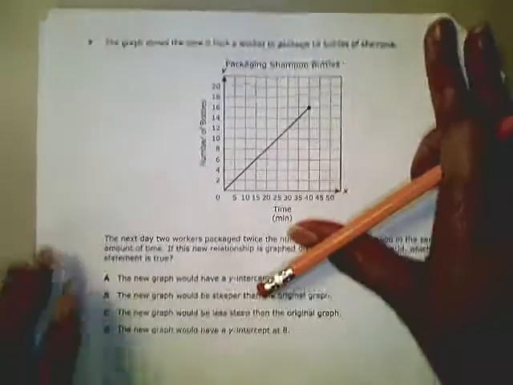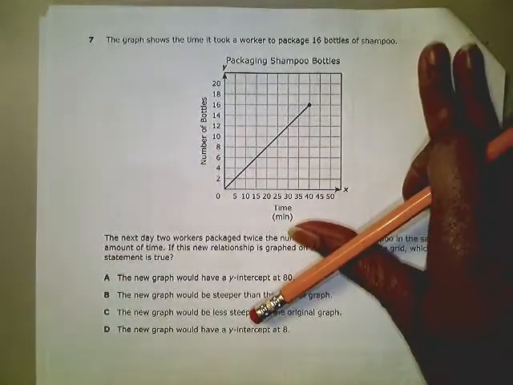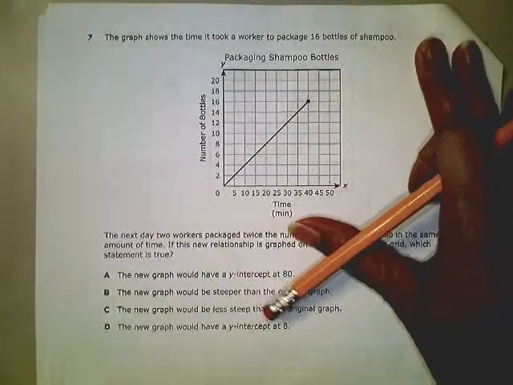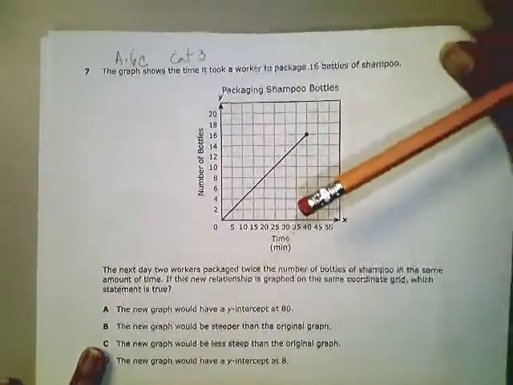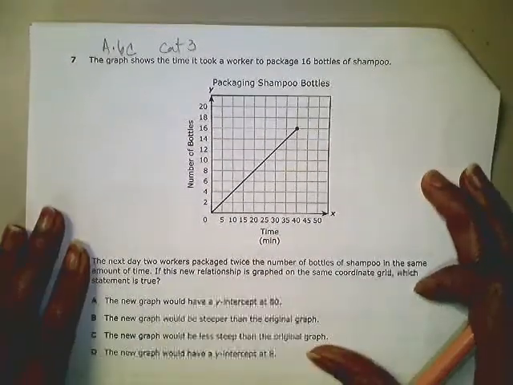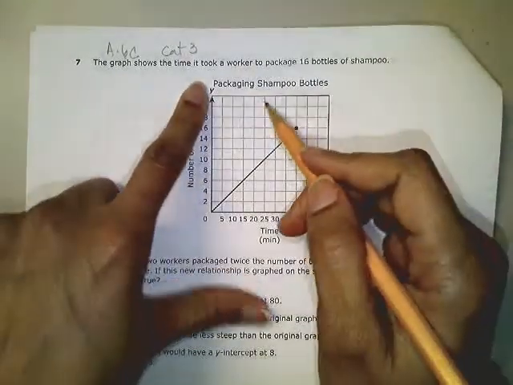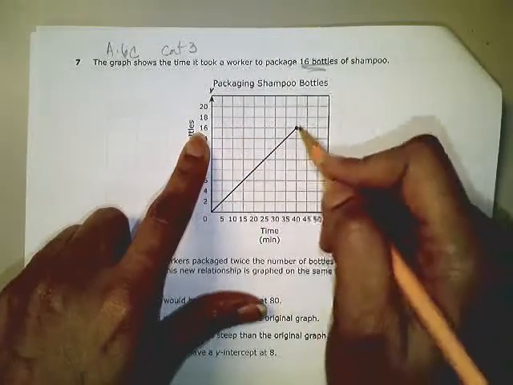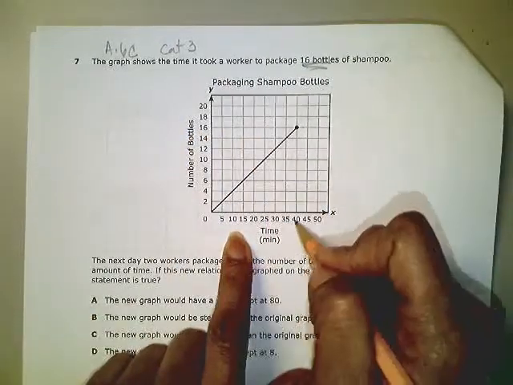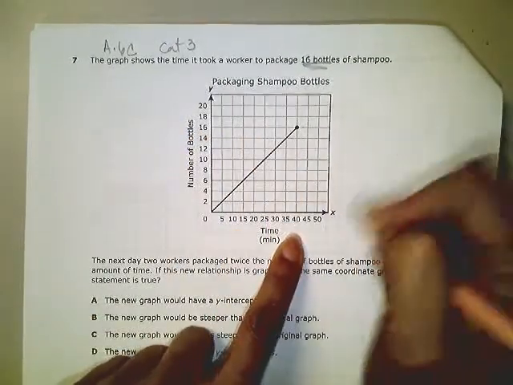All right, number 7. Number 7 is 8.6C, and this is category 3. Category 3 is linear functions. All right, so the graph shows the time it took a worker to package 16 bottles of shampoo, and they stopped. So if you look on here, it took 40 minutes to package 16 bottles. It took 40 minutes.